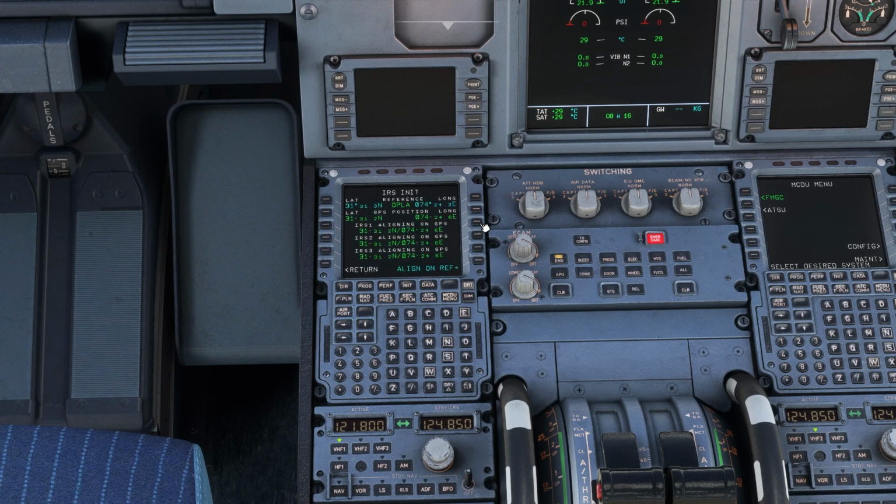Now then go to IRS initialization. There are many things while recording a video, they become a tongue twister. Okay, align on ref and confirm align. You are done, and then go back and just get the wind information, request the wind. You will get all the information related to wind over here at different altitudes, flight level 10,000, 18,000, 34,000, 45,000. The direction plus the magnitude of the wind is coming.